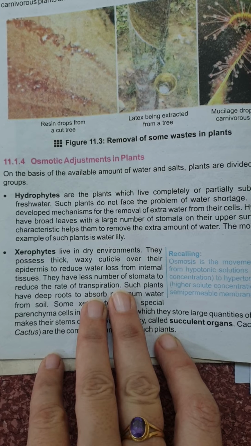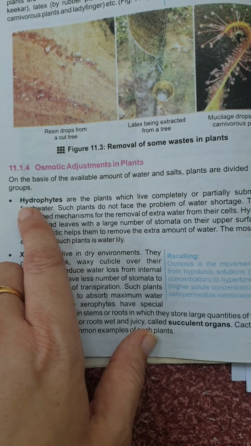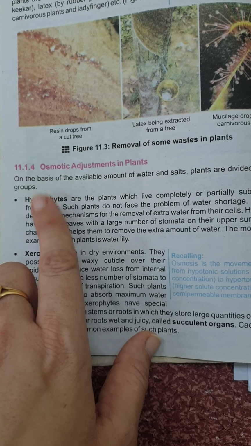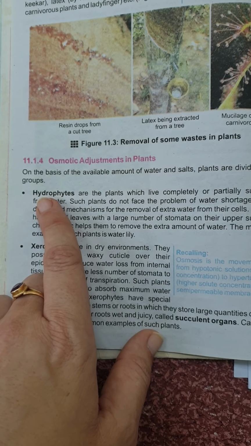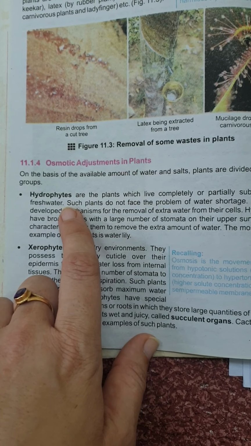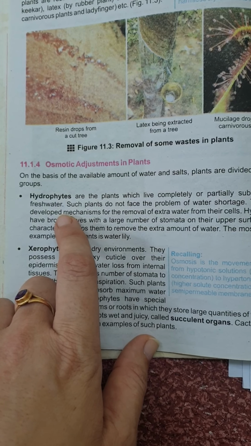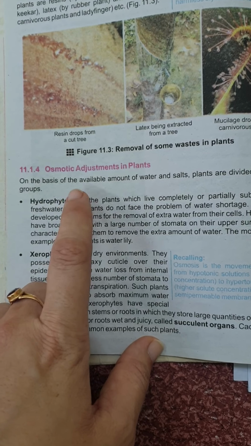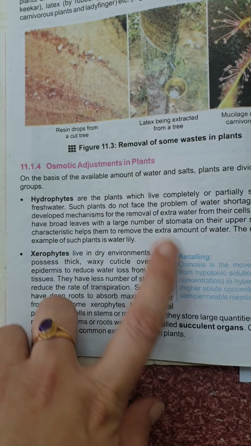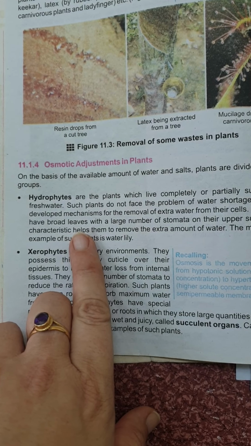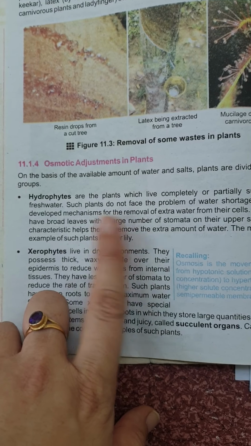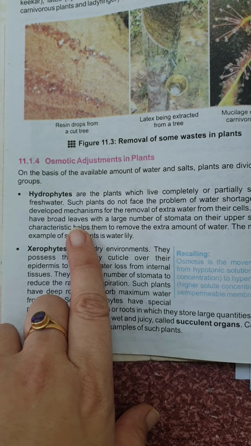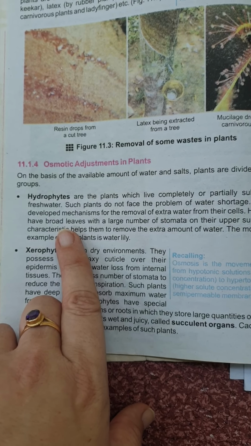So first of all, we will discuss here the hydrophytes. The hydrophytes are those plants which live in fresh water, and fresh water has more water and less salt, meaning the external environment is hypotonic, and the plant's internal environment must not be so hypotonic. If the water outside the plant is more, they will take in more water. The water will move inside them, and that water can cause many disturbances inside the internal environment.